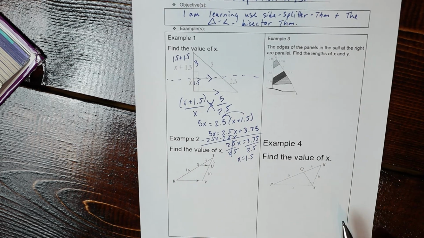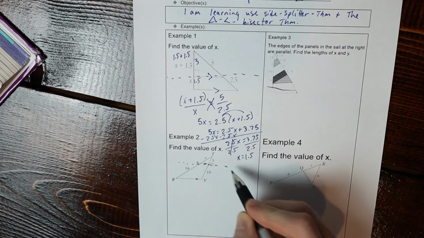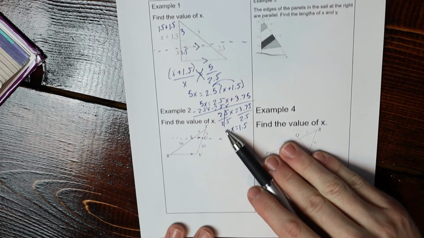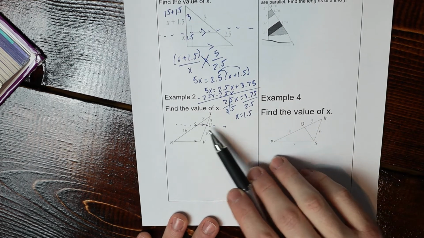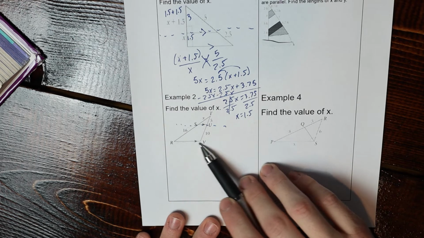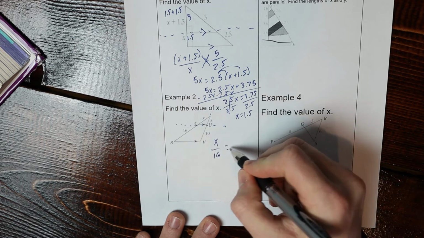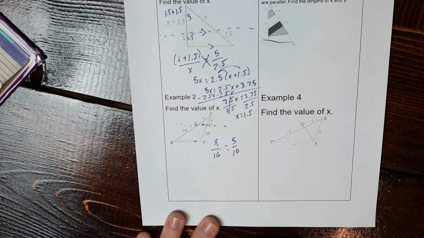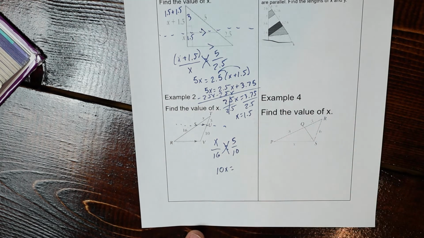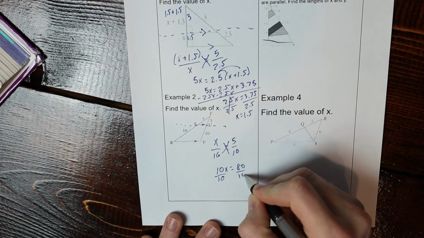Then example 2, you're going to repeat that process. This one doesn't have two terms together with a plus, so it may be a bit easier for you. And if this is our divide bar, which is going to be the parallel line parallel to the base, it would be x over 16 and 5 over 10. And then you cross multiply that, and you get 10x is equal to 80, and then divide by 10.